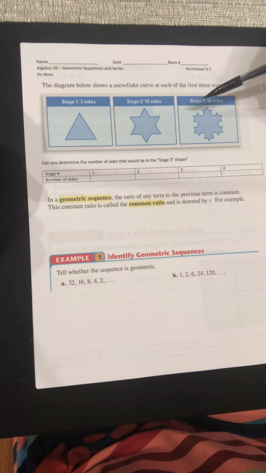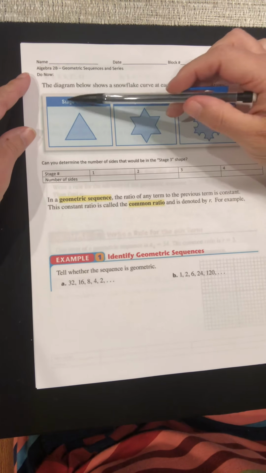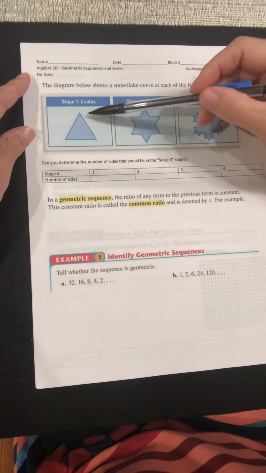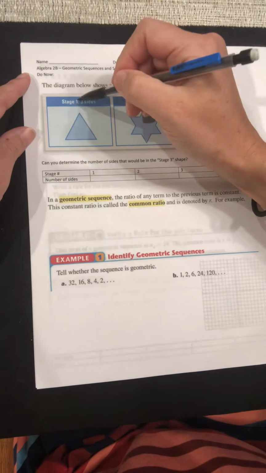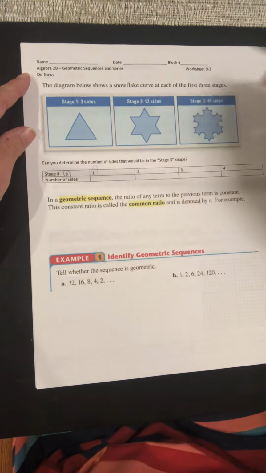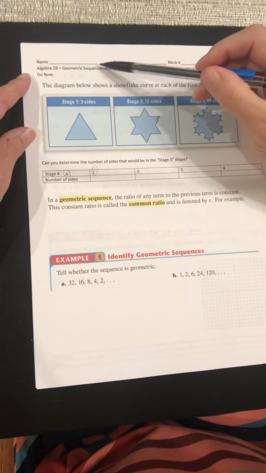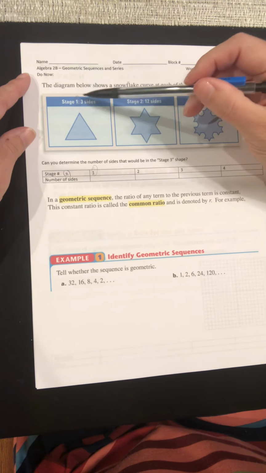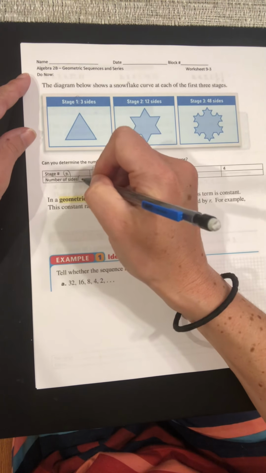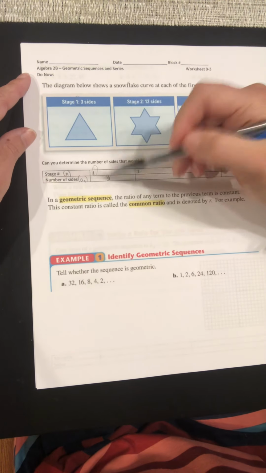So if you take a look here, we have a diagram, and this is stage one of the diagrams of a snowflake curve, okay? Stage one, this is our stage number or our n. So this is an example of a geometric sequence. At stage one, there's 3 sides, so this is kind of like your A sub n. When n is 1, stage 1, we have 3 sides.